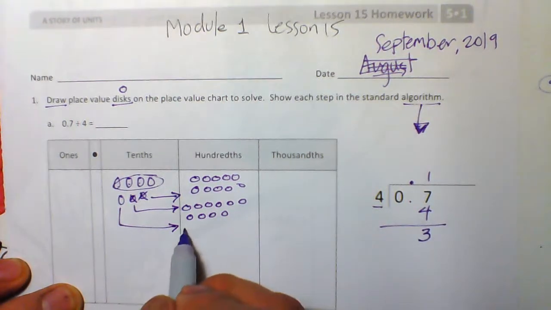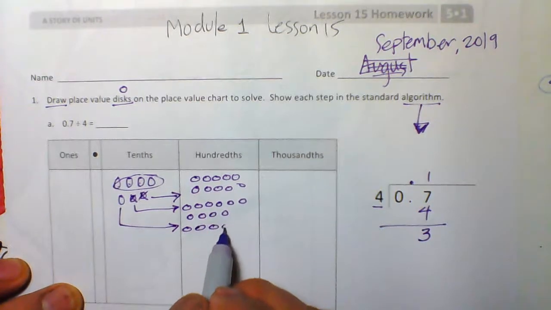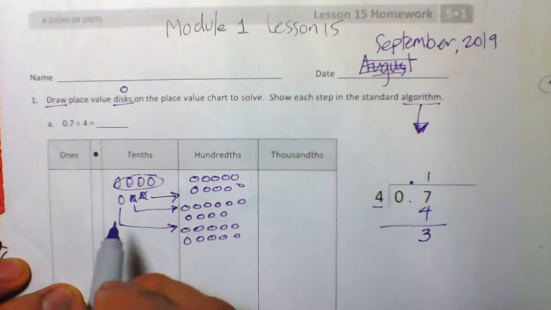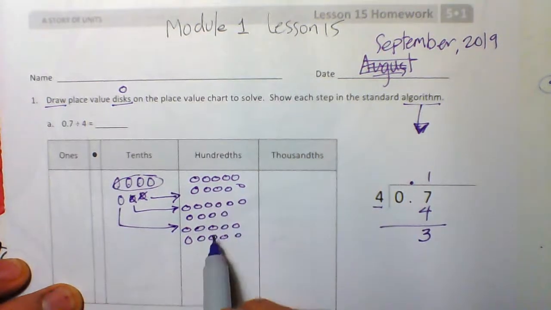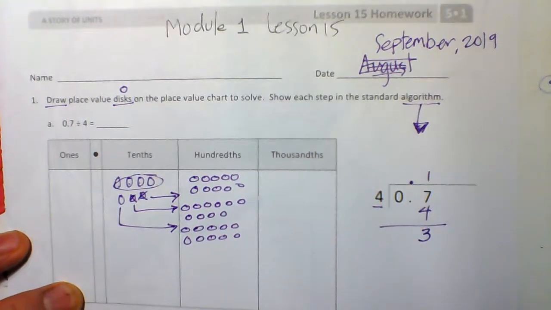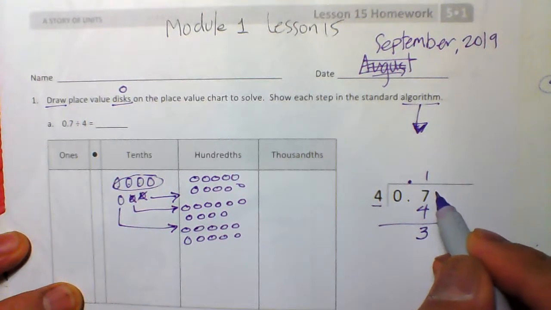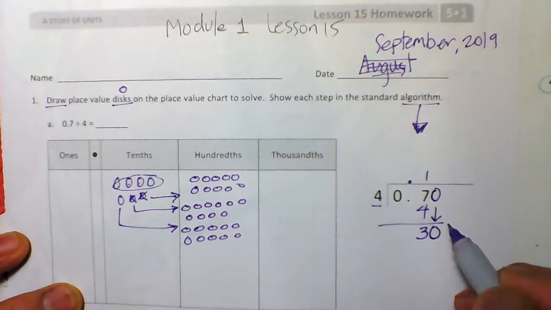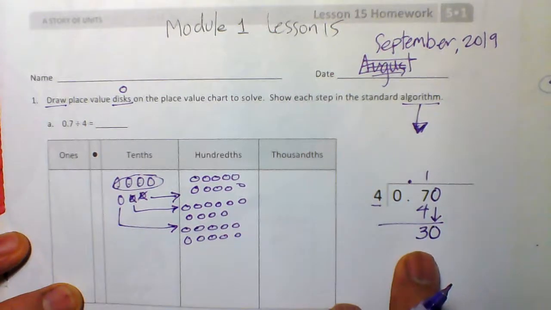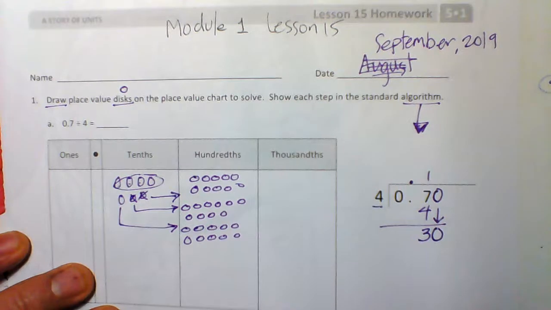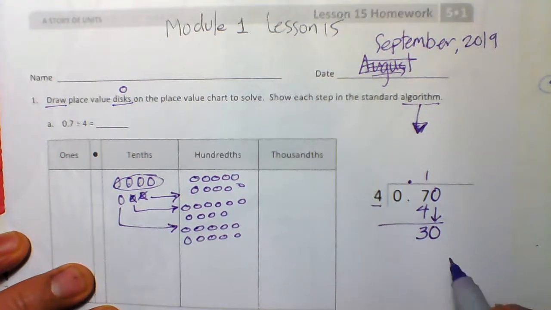And this is going to be again 10 discs that represent 1/10 in hundredths. So now once we do this, that is why we sort of place a 0 next to the 7, and then we add it to the 30. This way now we know that we have 30 hundredths. Okay, so now we can say how many groups of 4s can you make out of 30.